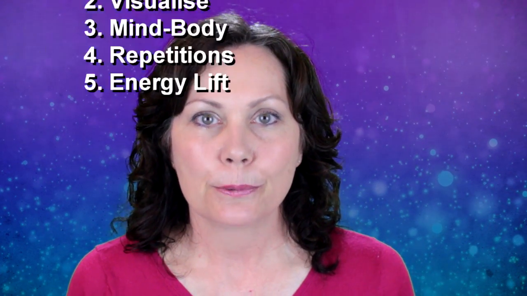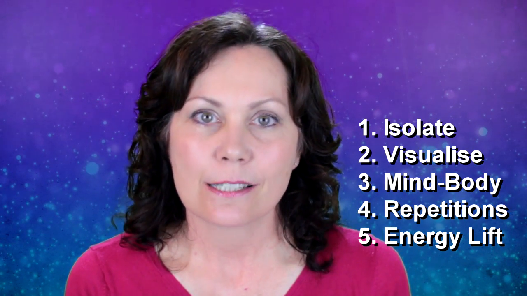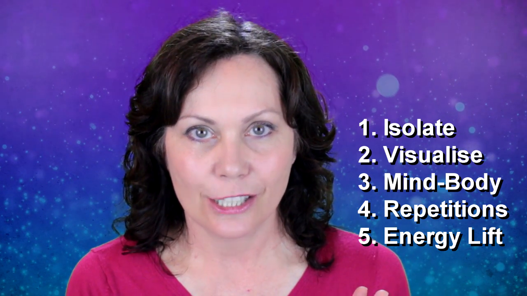So the first principle is isolate the muscle. The second principle is visualize the muscle. The third principle is activate the mind-body connection. The fourth principle is repetitions. And the fifth principle is the energy lift.